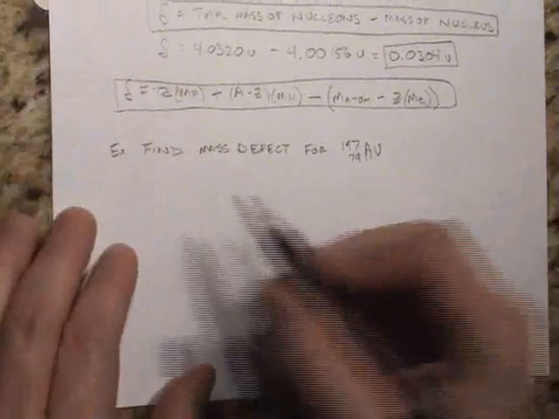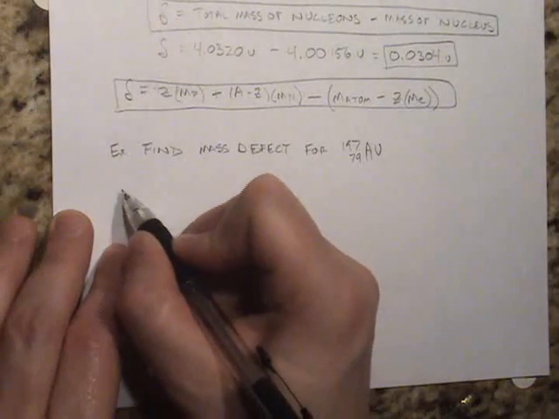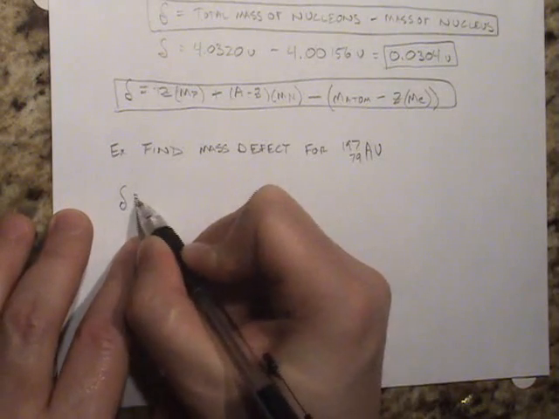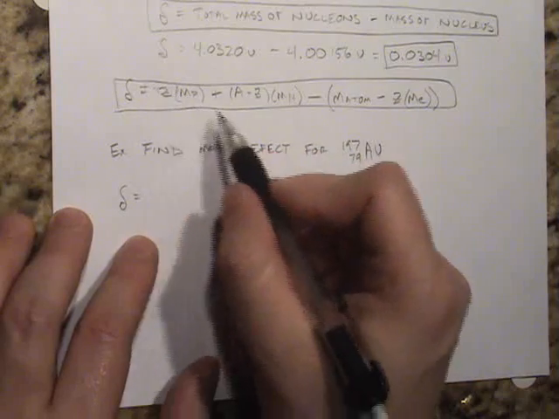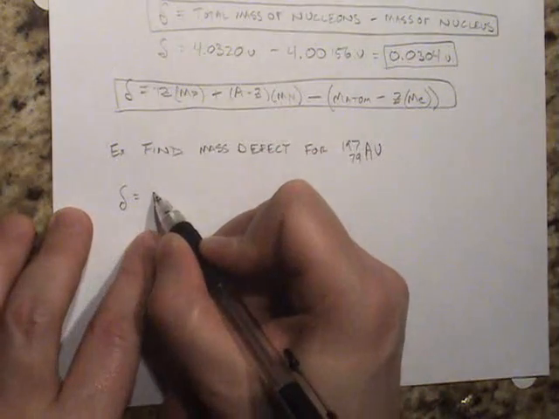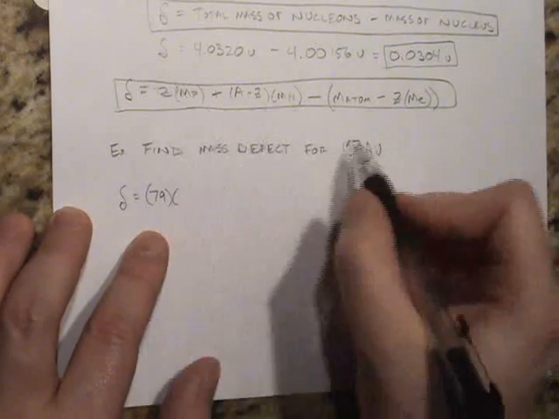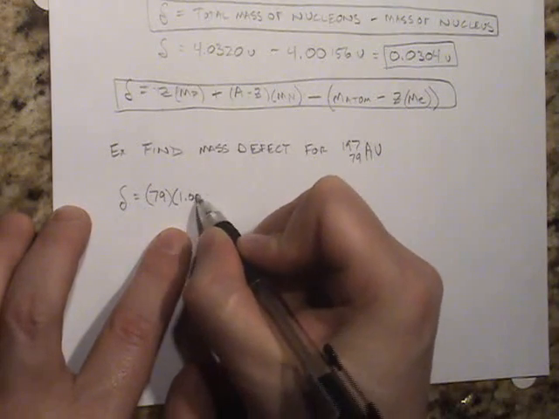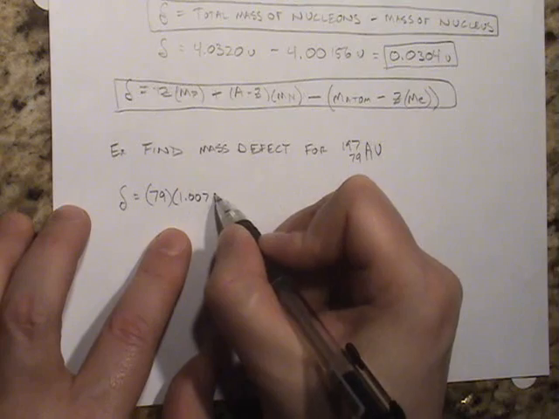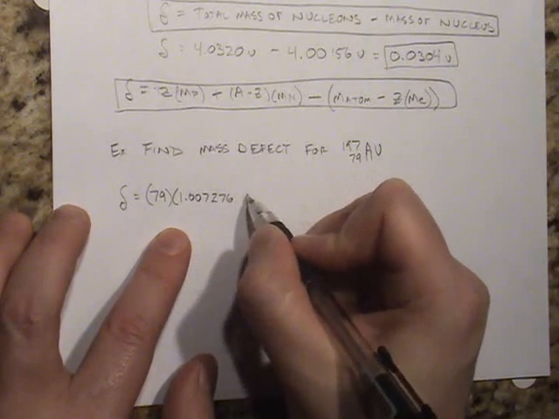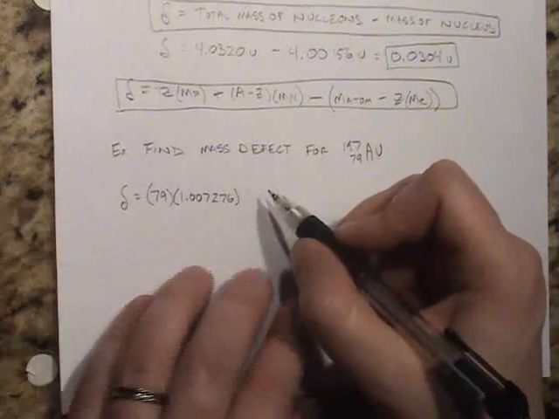Okay, so our first step here is to calculate the total mass of the nucleons. So that is going to be 79 times the mass of the proton. That's 1.00726. That's in terms of U's. I'll leave the units out for right now.